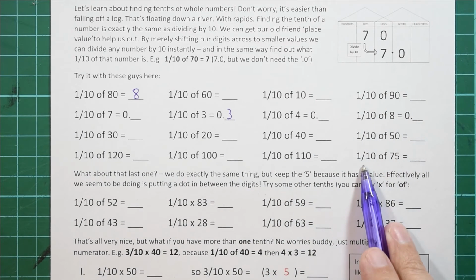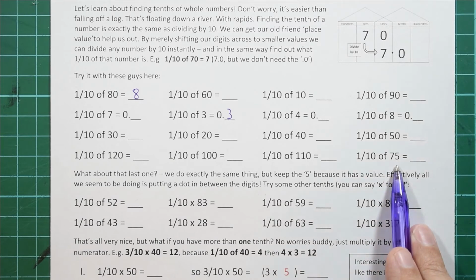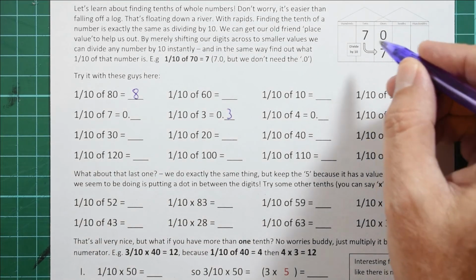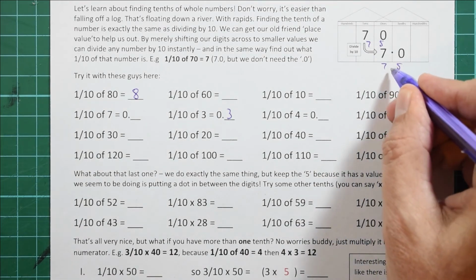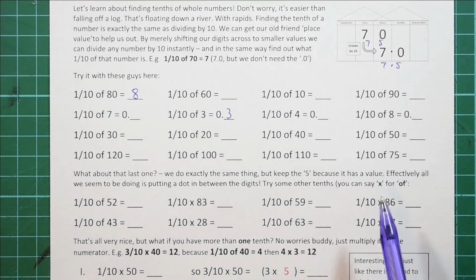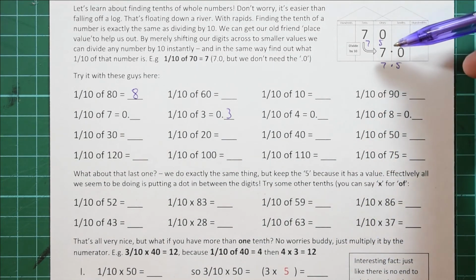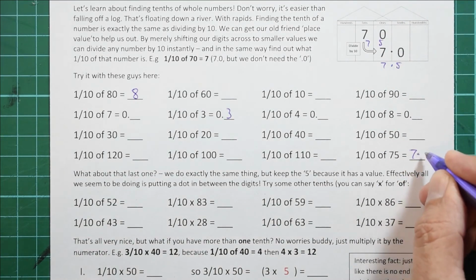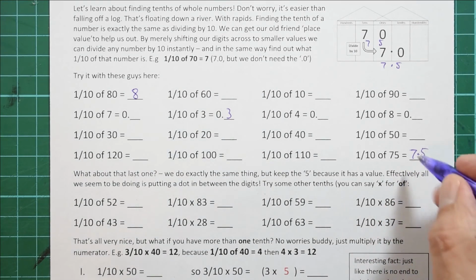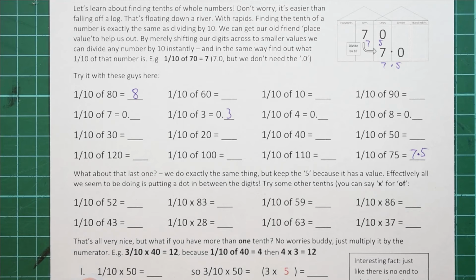What happens though if you've got something like 1/10 of 75? Well, you do the same process. Say if I had 75 here and then moved it across by dividing it by 10, the 7 goes there and the 5 goes there. Make sure the decimal goes in. I've shifted it across the decimal. My 75 becomes 7.5. It's as if I've just written down 75 and shoved a decimal in the middle. In practice, a very quick way of doing it, but what you're really doing is shifting it across those place values.